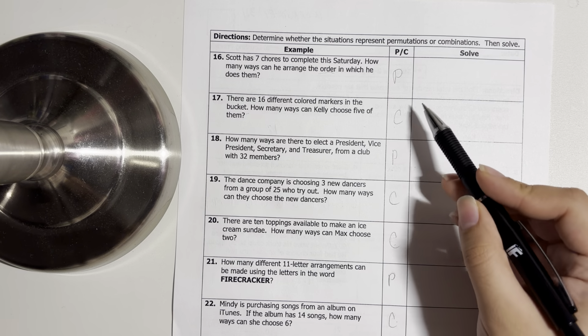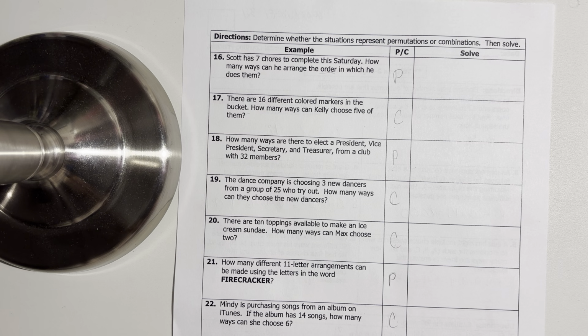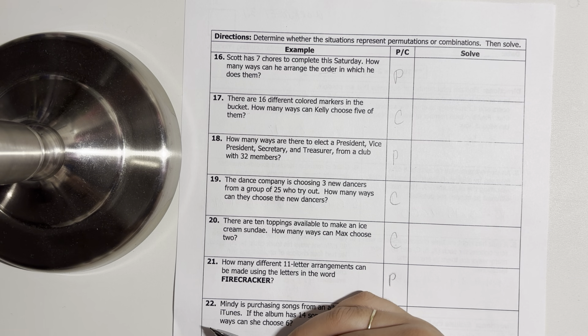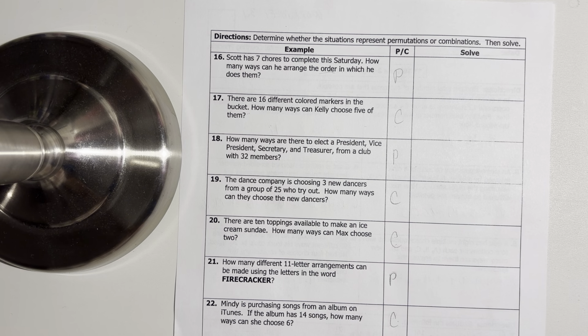That would tell us it's a combination, because the order doesn't really matter. There's just 16 random different color markers, and she chooses 5 random ones.